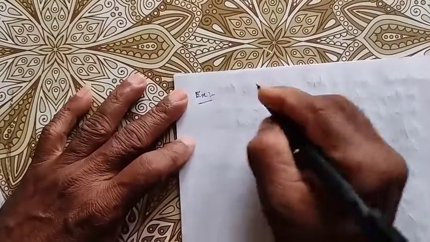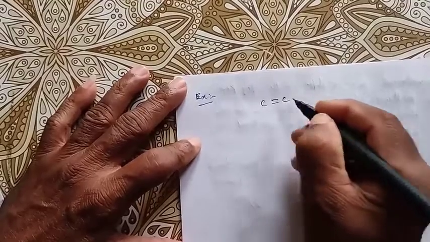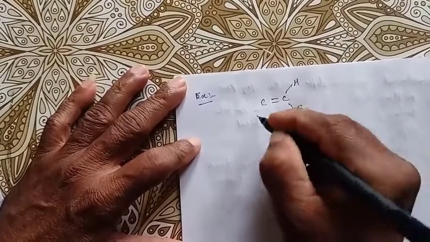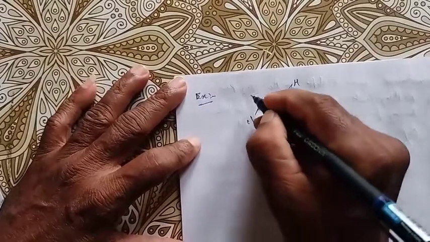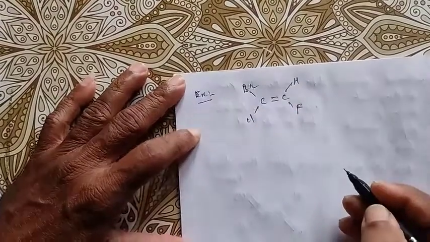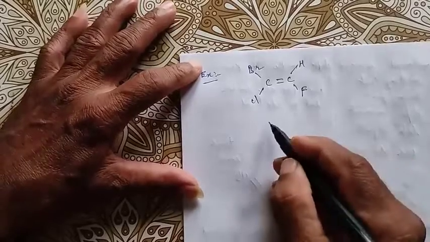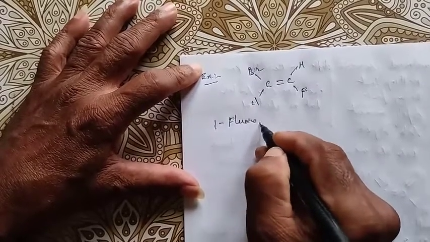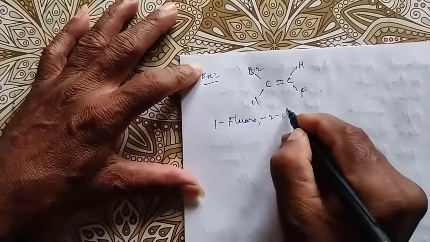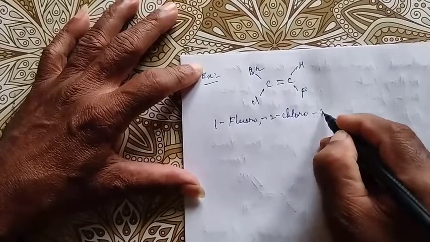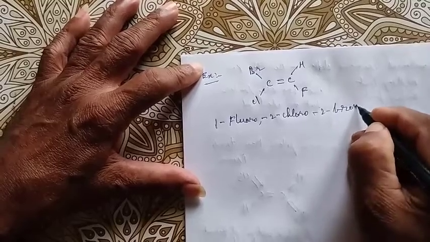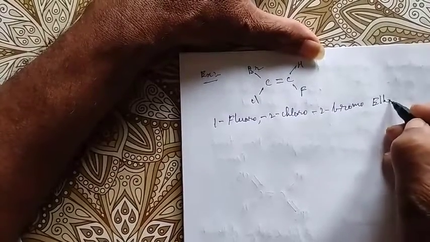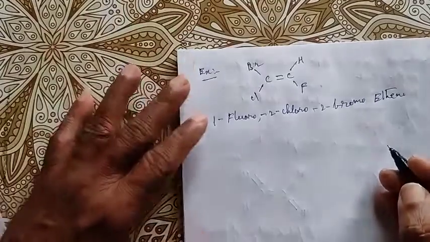Now let us see this example. This is C, with hydrogen, fluorine, chlorine, bromine. So what is this substance? The name of the substance is 1-bromo-1-chloro-2-fluoroethene, or ethylene.